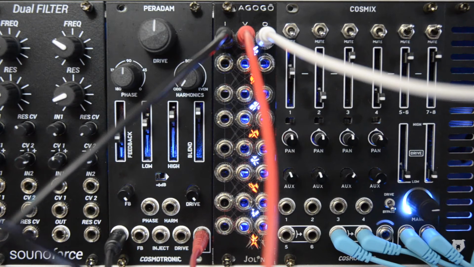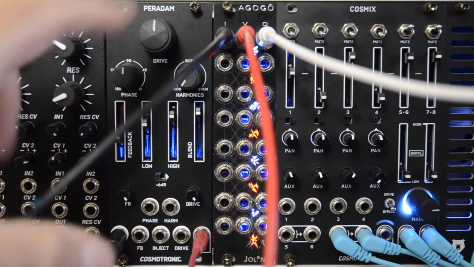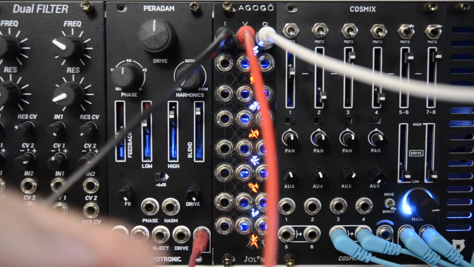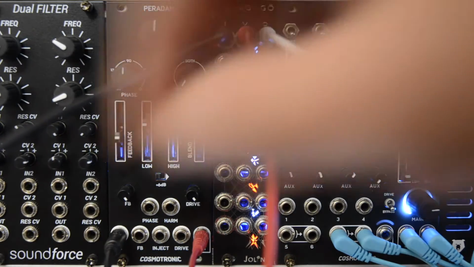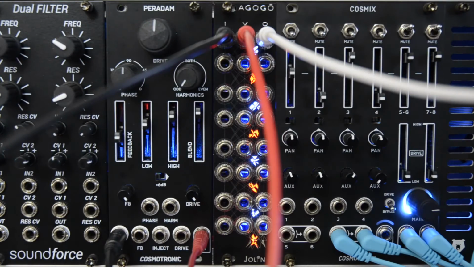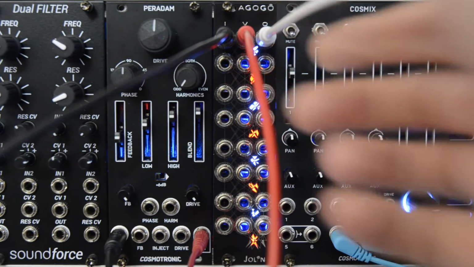Into this filter I'm sending a wavetable coming from Beats. This wavetable is going through Paradigm, which is a versatile distortion unit from Cosmotronic, and from there it's going straight into the audio input of the filter that I'm modulating with the output of Agogo here.